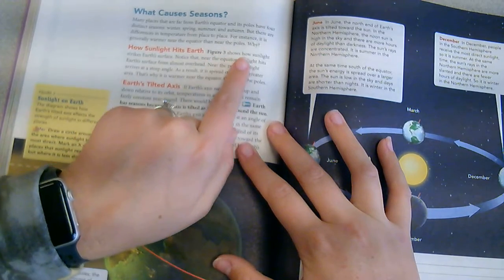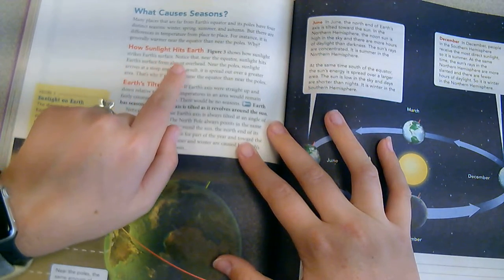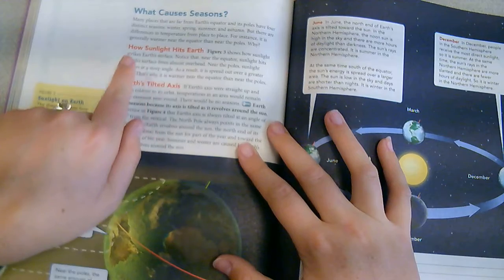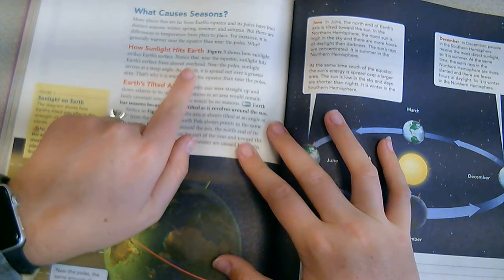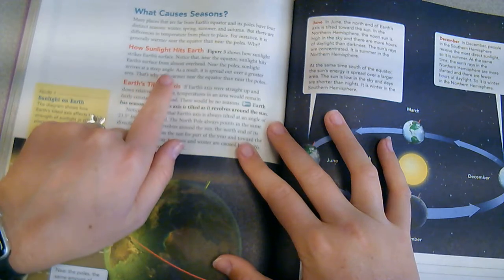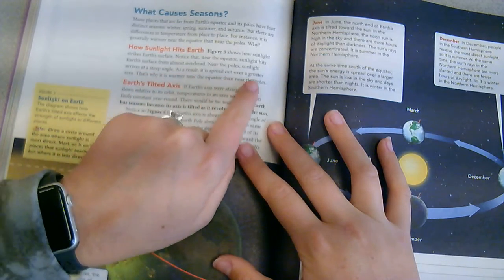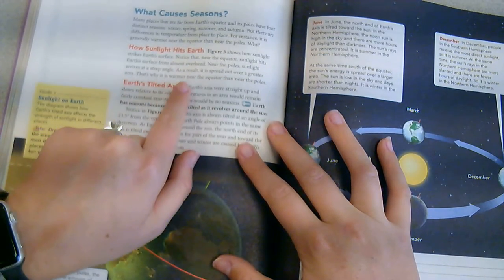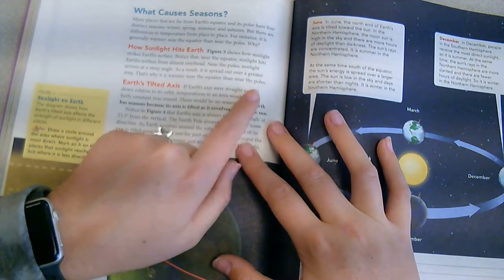Figure 3 shows how sunlight strikes Earth's surface. Notice that near the equator, sunlight hits Earth's surface from almost overhead. Near the poles, sunlight arrives at a steep angle. As a result, it is spread out over a greater area. That's why it is warmer near the equator than near the poles.